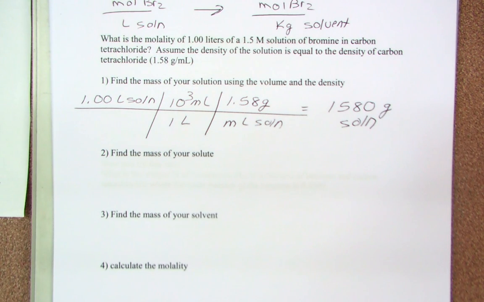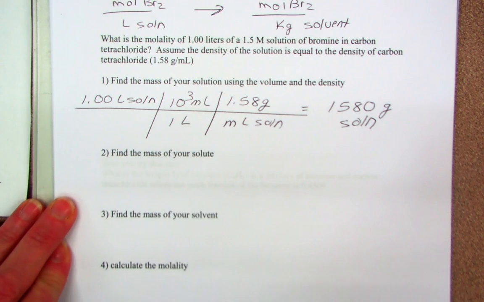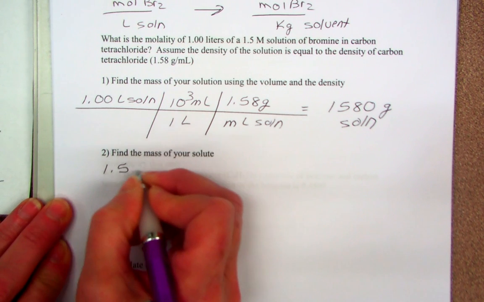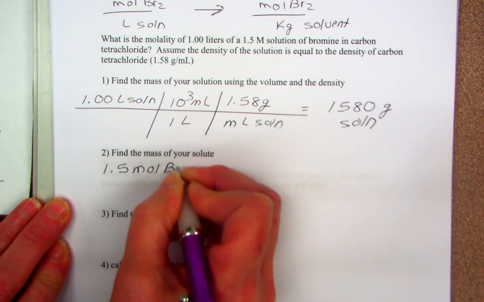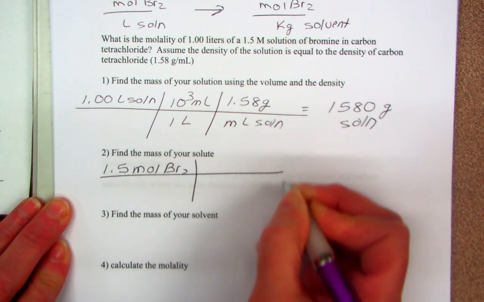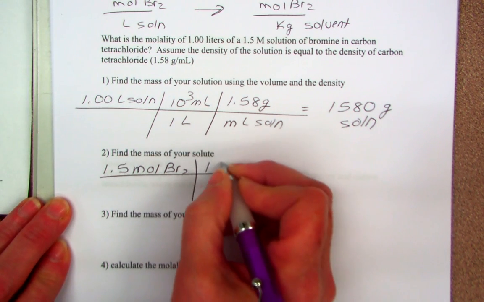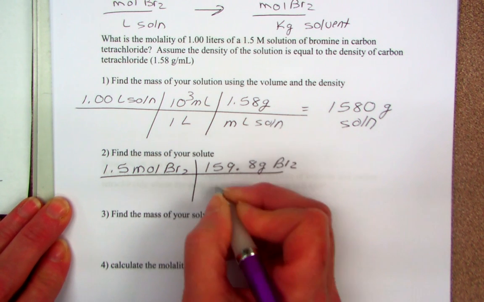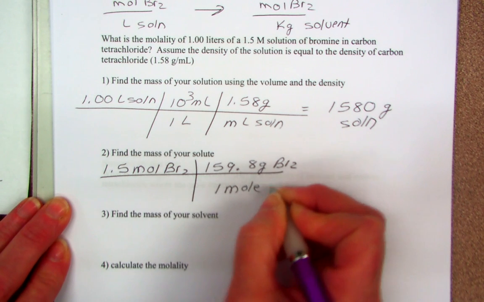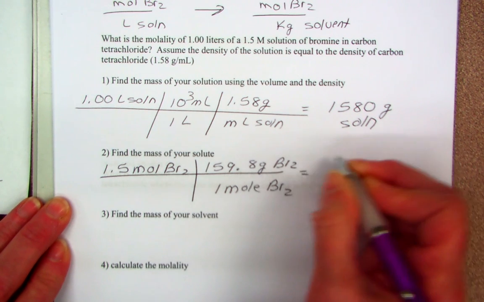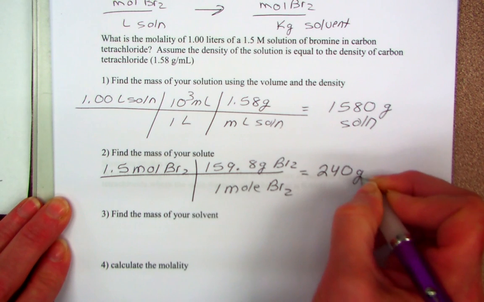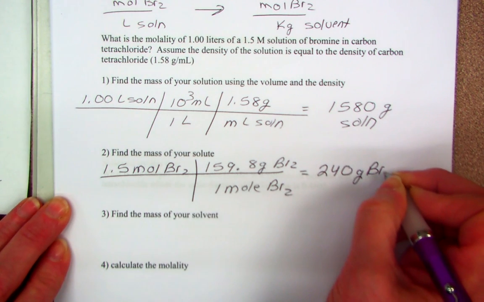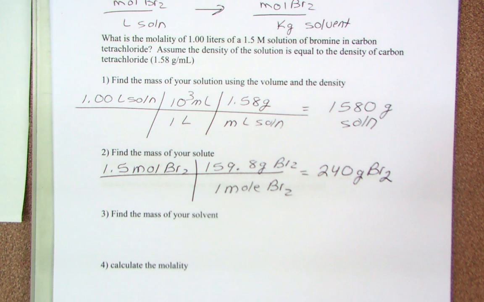Now let's figure out how much solute is in there. I know that in this 1 liter, I have 1.5 moles of bromine dissolved in my 1 liter because it's 1.5 molar. And I grab my periodic chart, 159.8 grams of bromine is 1 mole. So that's equal to 240 grams of bromine. I can only keep 2 sig figs here. Now I know the mass of the solution, I know the mass of the bromine.